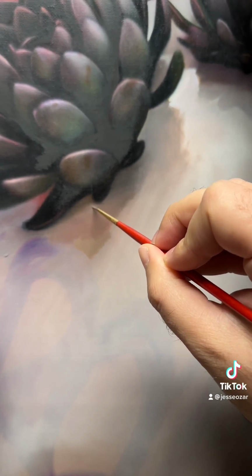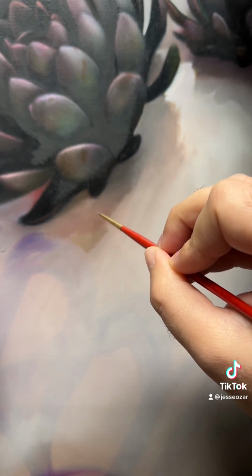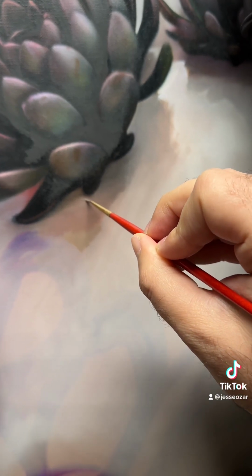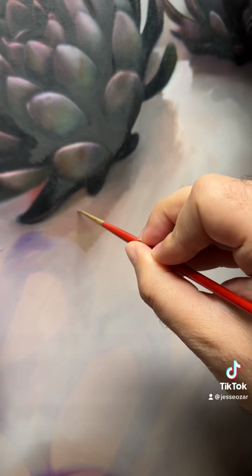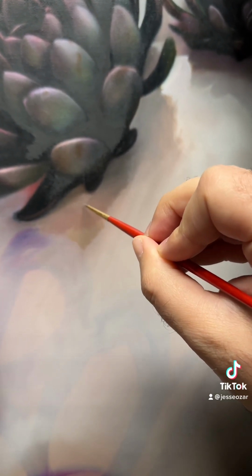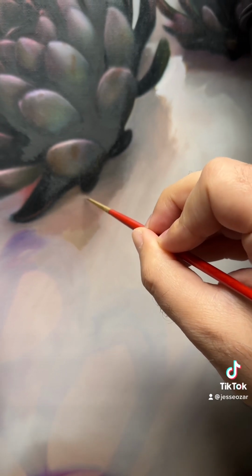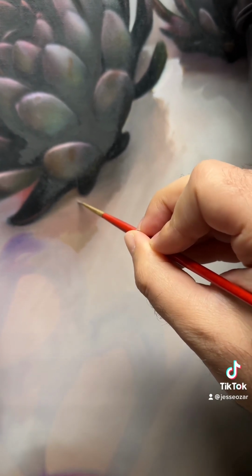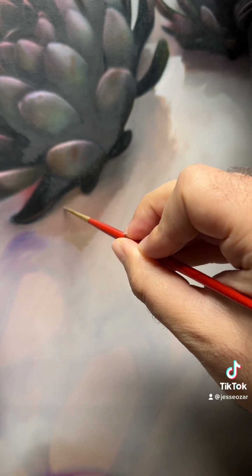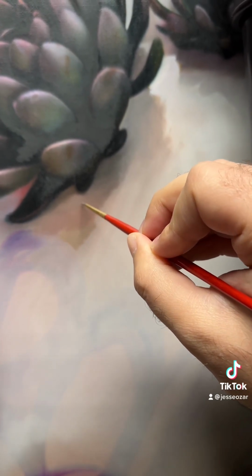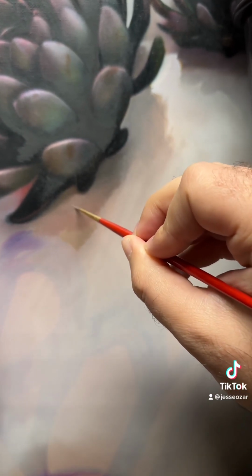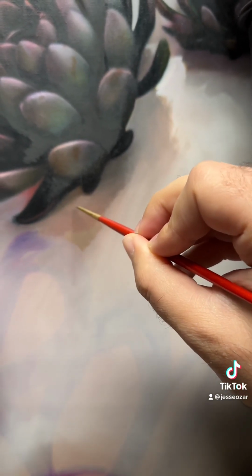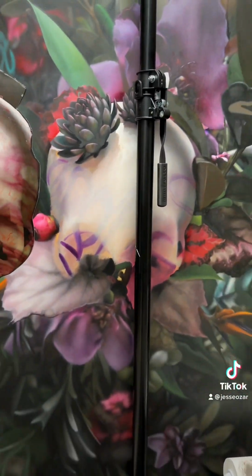And typically speaking, when you're putting a color or a swatch into another wet area, I'm just trying to almost come across it like this into shadow, right? Yeah, maybe that helps.